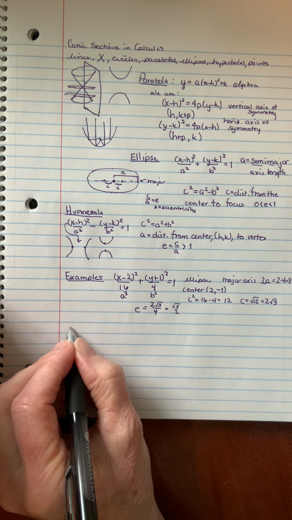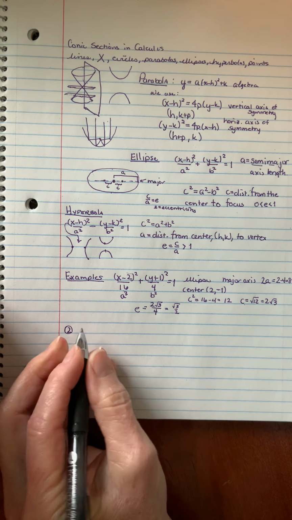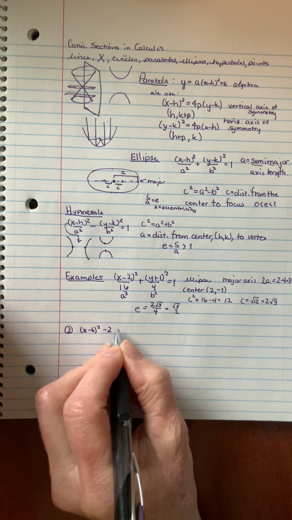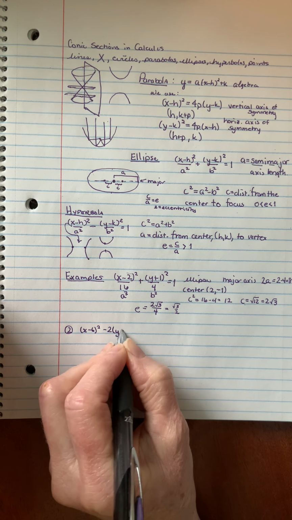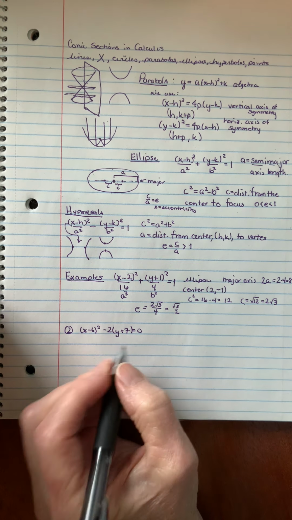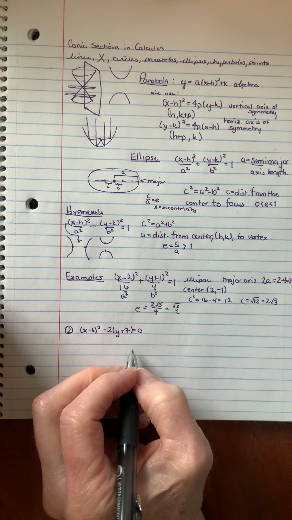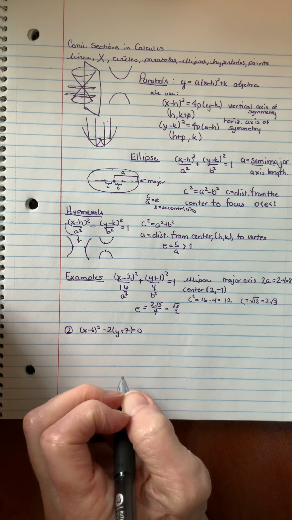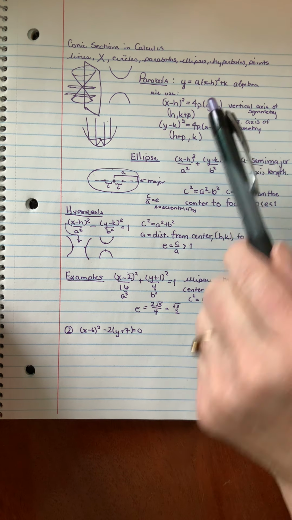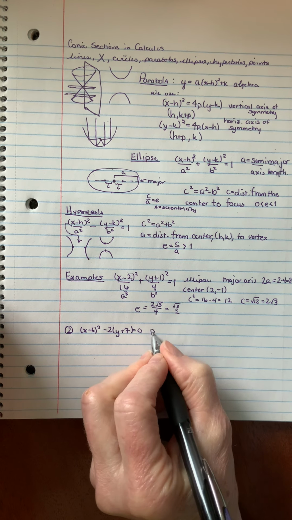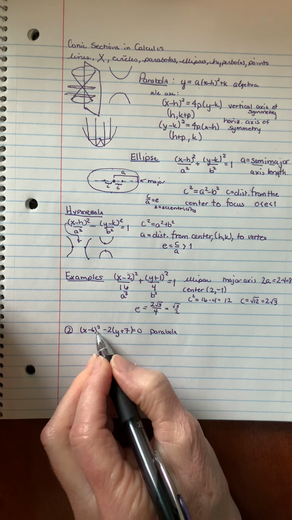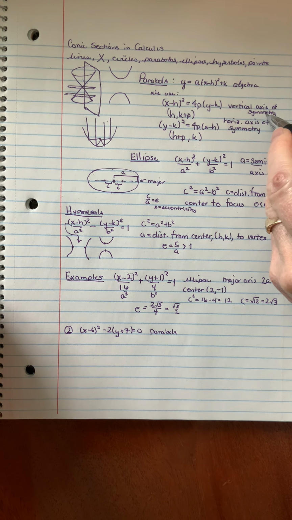So here's another one. Call that one number 2. This one is x minus 6 squared minus 2 times y plus 7 is equal to 0. Now if you notice, not everything has a square here. Only the x part has a square. So that immediately tells me that of these three, this one has to be a parabola. And the x portion is squared, so it's got a vertical axis of symmetry.